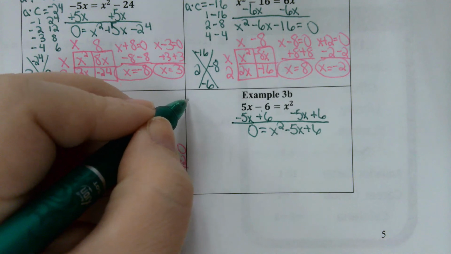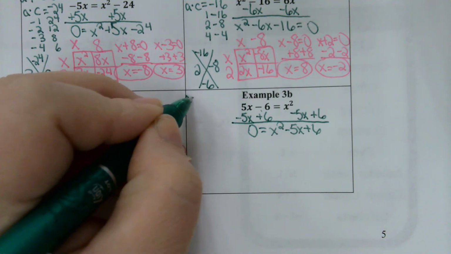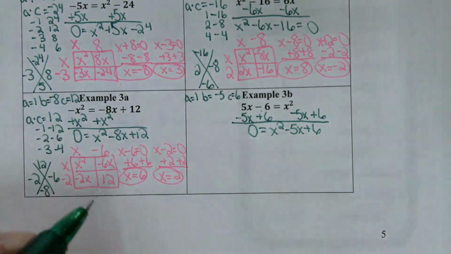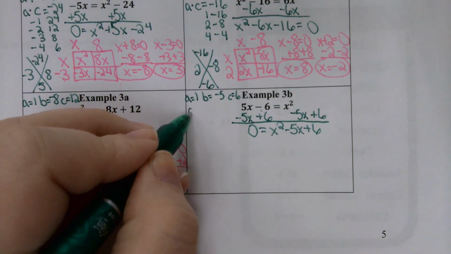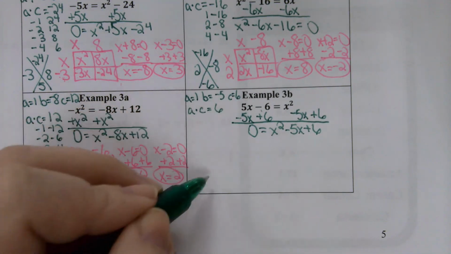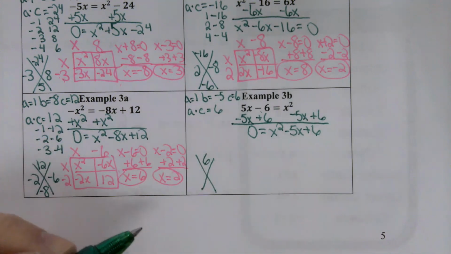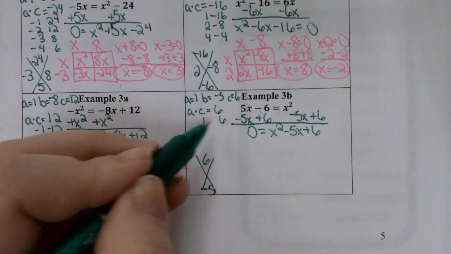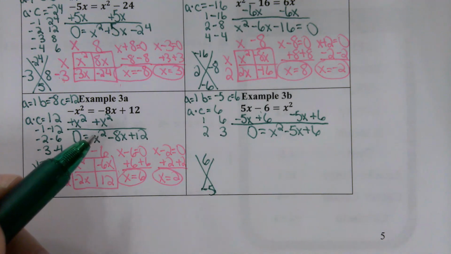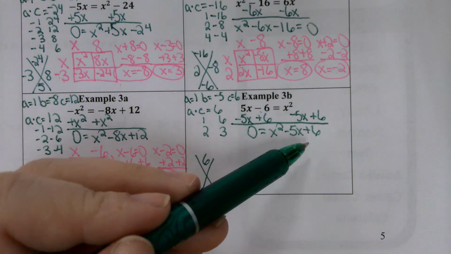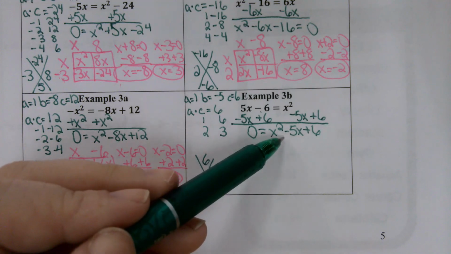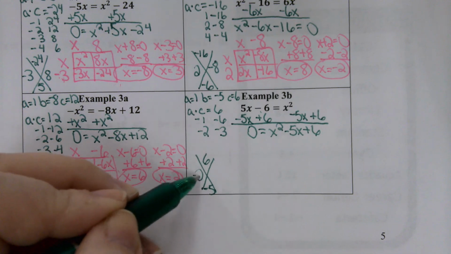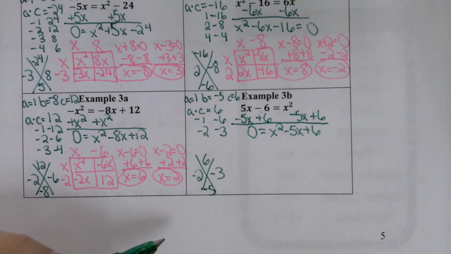List out A, B, and C because there's no GCF. A is 1, B is negative 5, and C is 6. A times C gives me 6, so my x would have 6 on top and negative 5 on the bottom. Factors of 6: 1 and 6, 2 and 3. For our signs, the last number is positive, so plus plus or minus minus. The middle number is negative, so I want to use minus minus. Negative 2 and negative 3 are the ones that work.